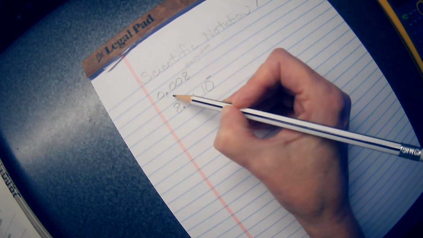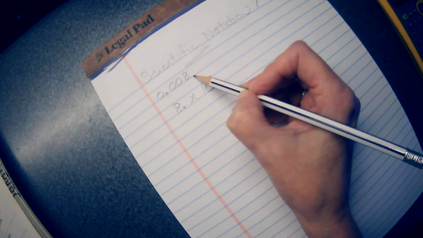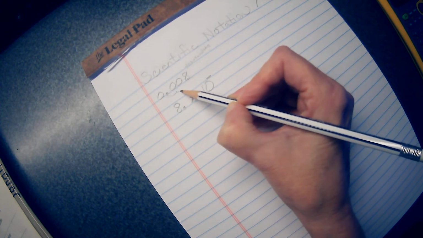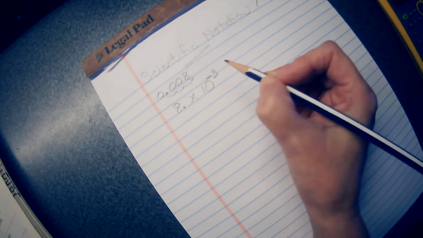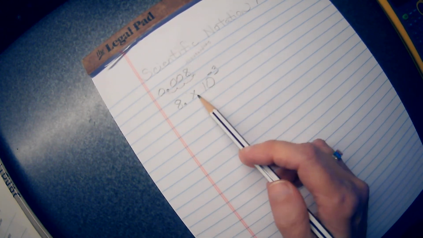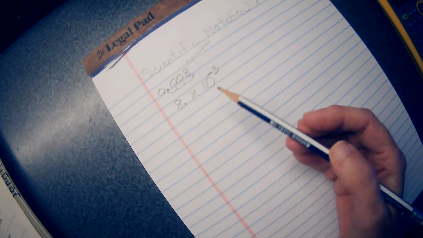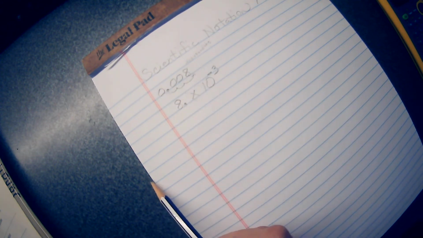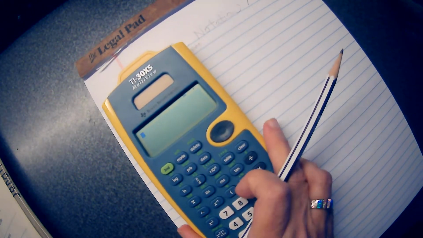So how many places am I moving this decimal to get it behind that 8? 1, 2, 3. So 8 times 10 to the negative 3 should give me 8 thousandths. Let's enter it in our calculator.